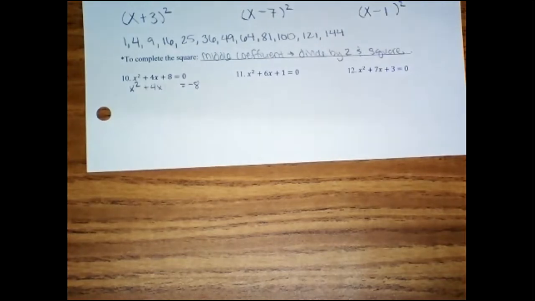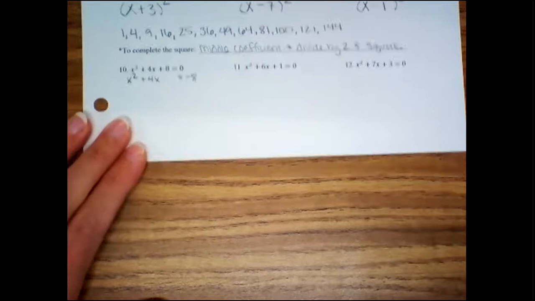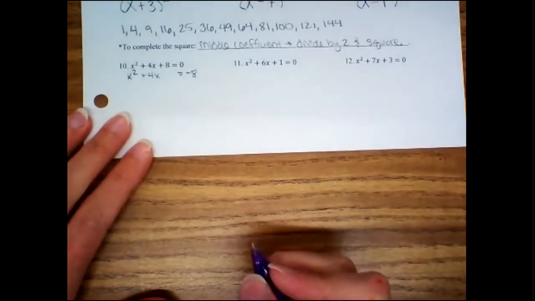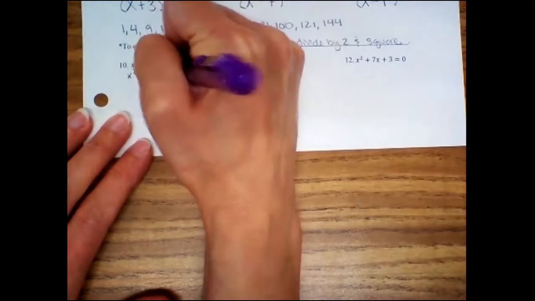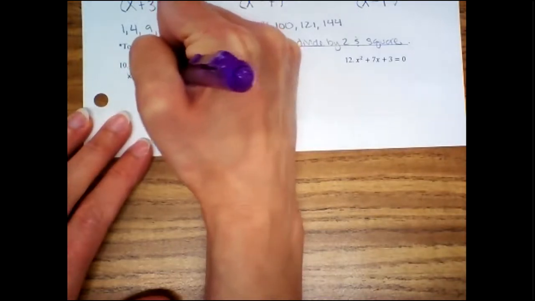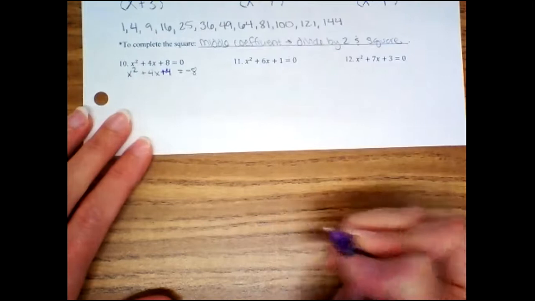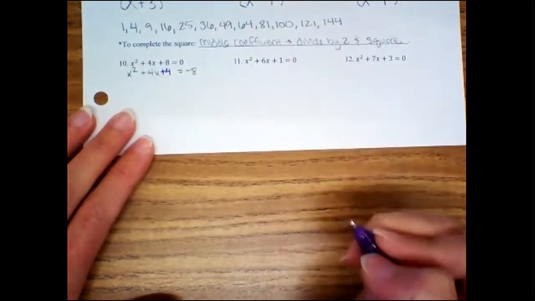Now you want to complete the square. What number needs to go in that blank to complete the square? It's the same thing you did with 7, 8, and 9. Good, 4. So plus 4. And whoever said it's always positive, nice job with that. When you square something, it's always positive. It will always be adding.